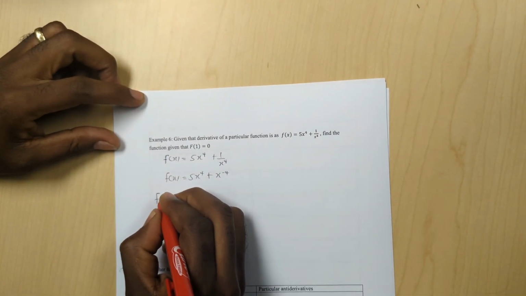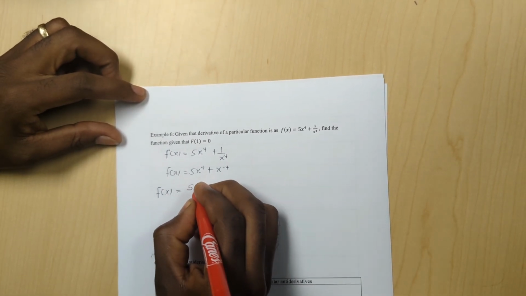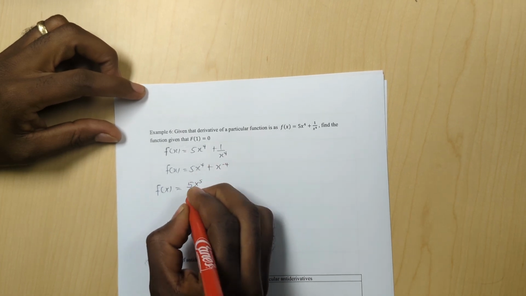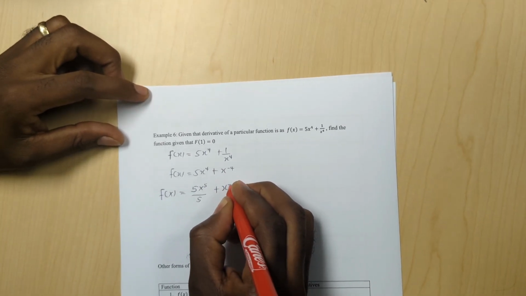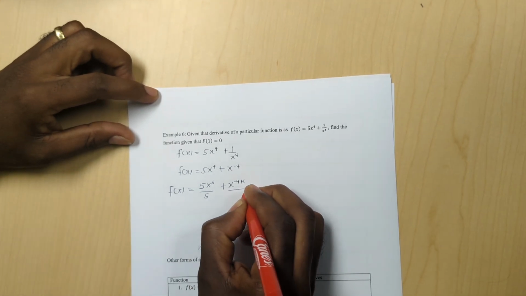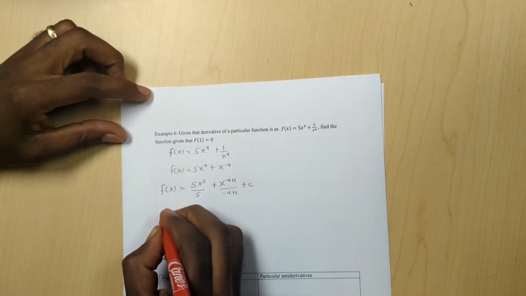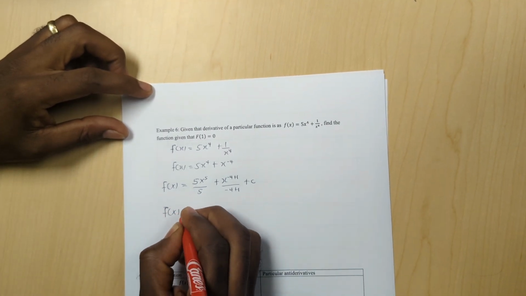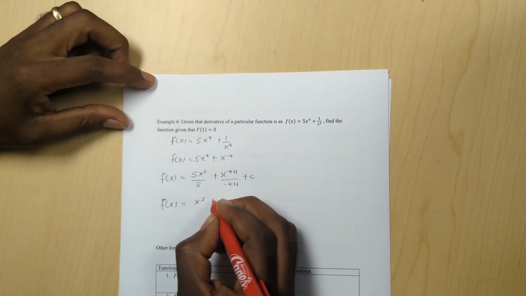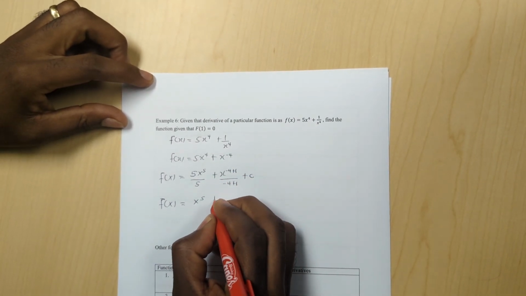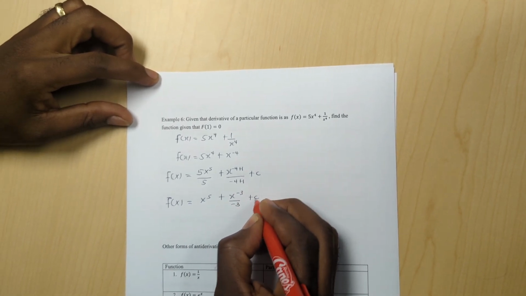Then the antiderivative of this function, I know you get to know this by now, will just be 5s exponent 5, that's 4 plus 1, divided by 5, then plus s exponent negative 4 plus 1, divided by negative 4 plus 1. Then plus our constant. So capital F of s will be s exponent 5, then negative 4 plus 1 will give us negative 3, so over negative 3, then plus c.